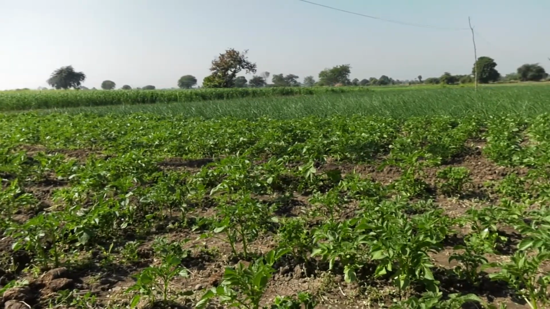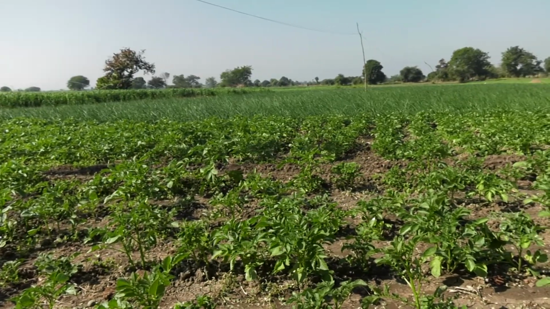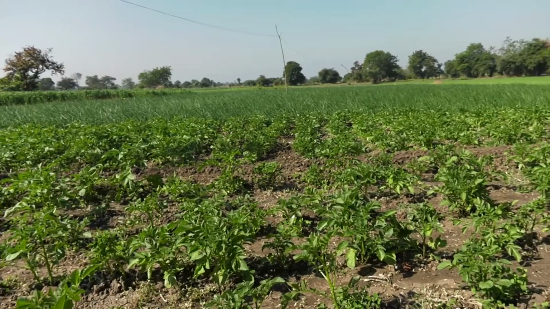Number one, the loss of soil nitrogen is replenished by gram. It's restored by gram, which fixes atmospheric nitrogen. And secondly, if the wheat crop does not succeed, the farmer gets some return from gram and mustard.